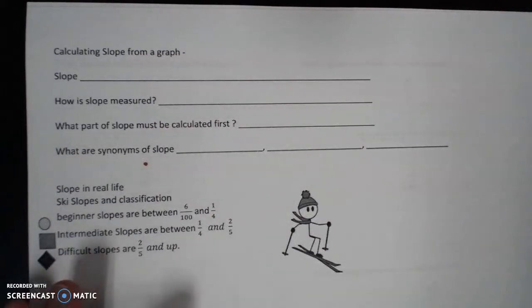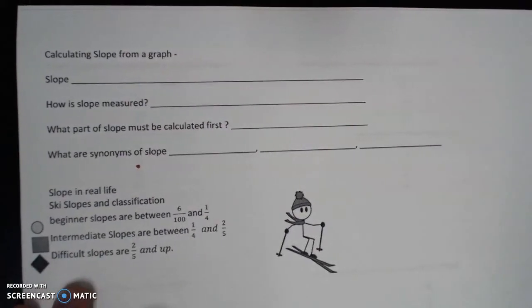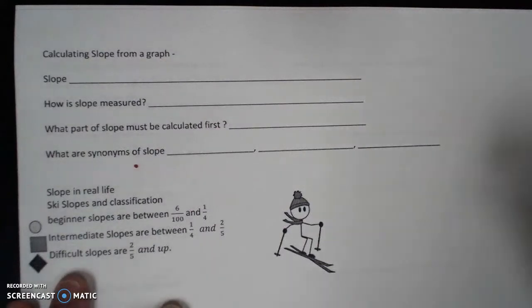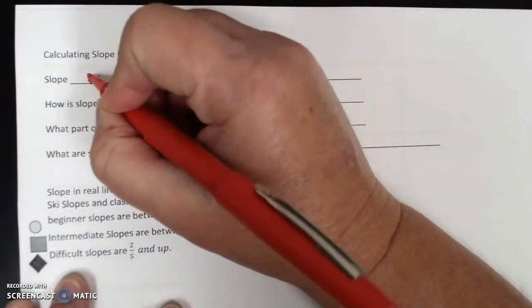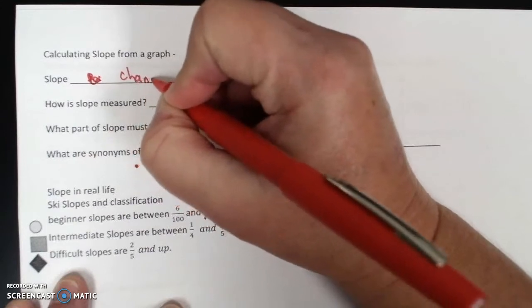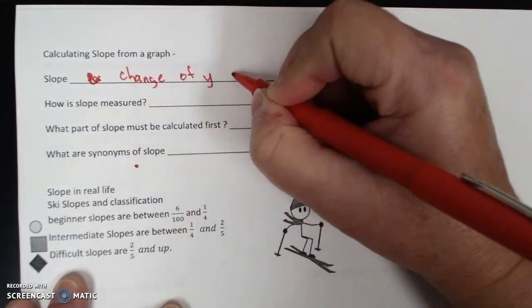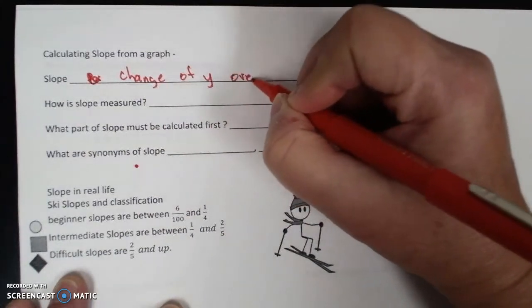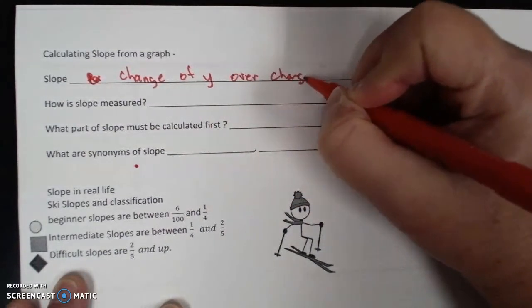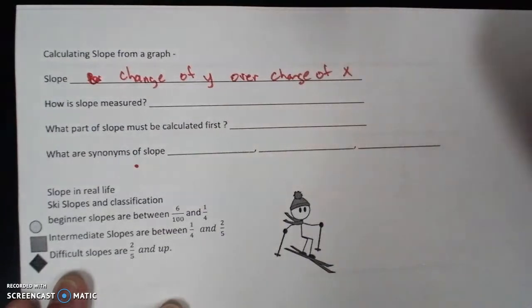I introduced another concept in today's assignment, and that's calculating slope from a graph. Slope is the change of y over change of x.